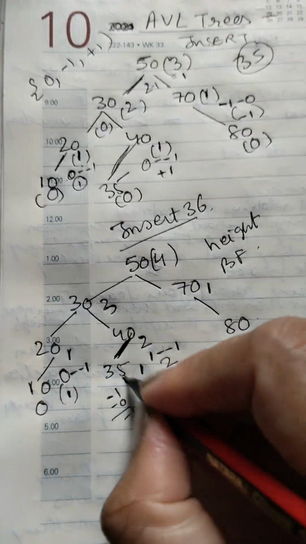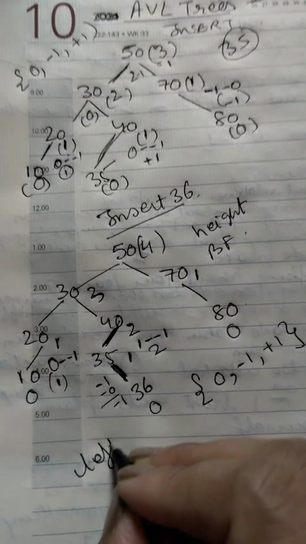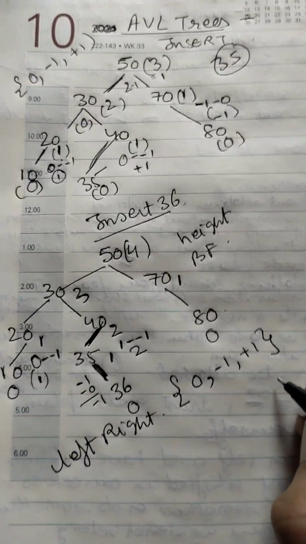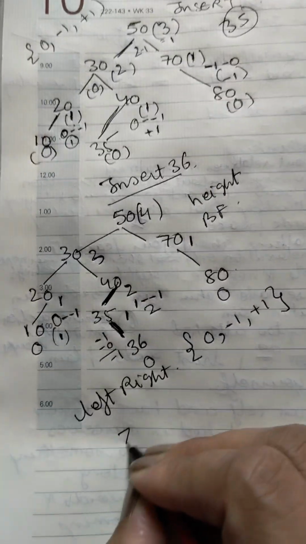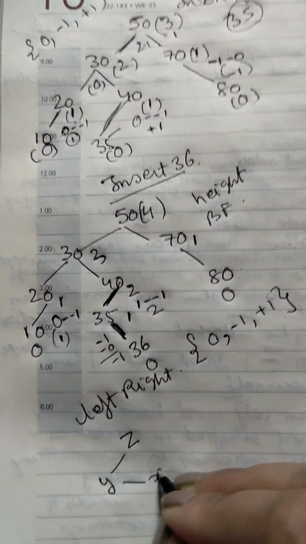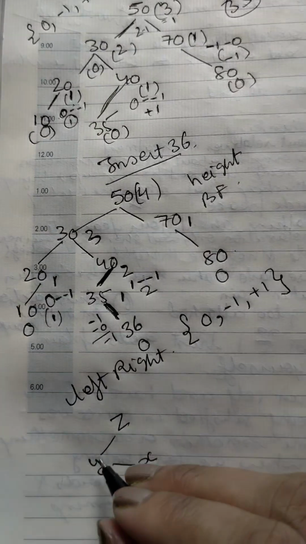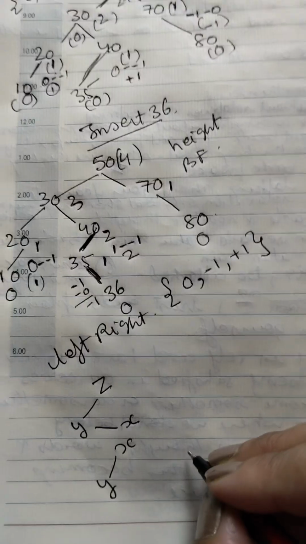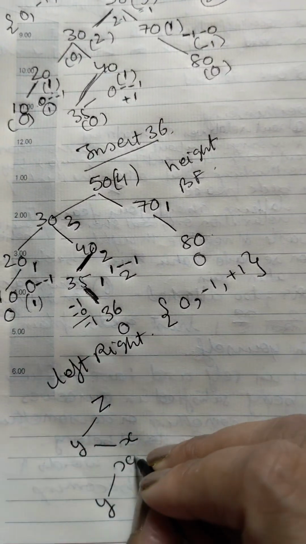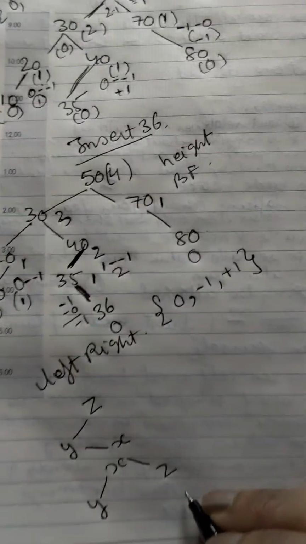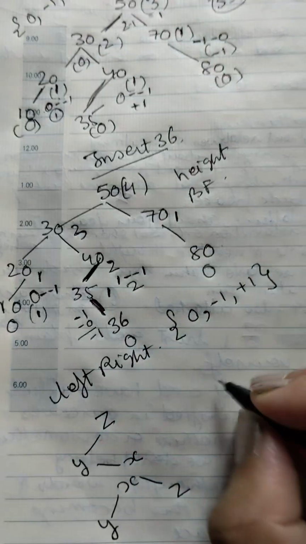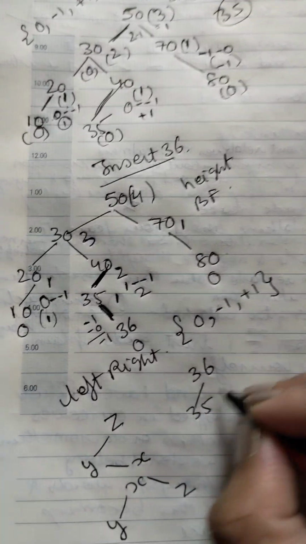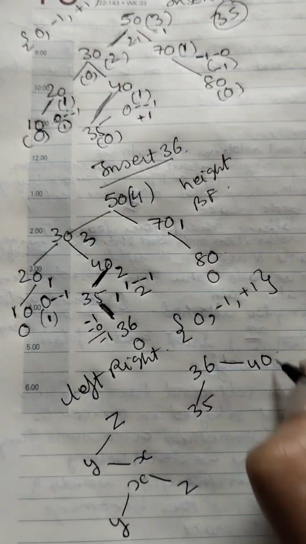So we will mark this here. This is a left right case. First we perform a left rotation, and then we perform a right rotation. What is the case here? We have a Z, a Y, and an X. First we left rotate the Y, so Y will become a child of X, and then we right rotate Z, and Z will become the right child of X. When we perform this here, 36 will become the root, node 35 will become its left child, and 40 will become its right child.